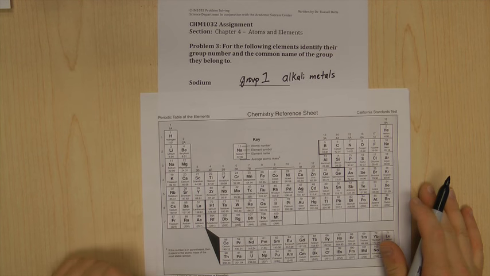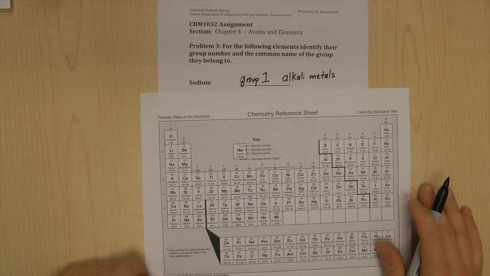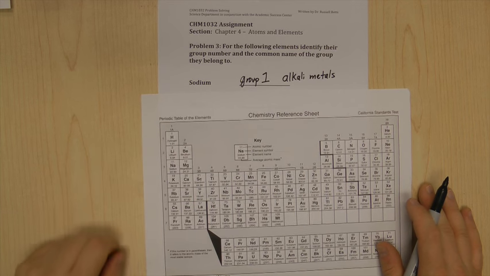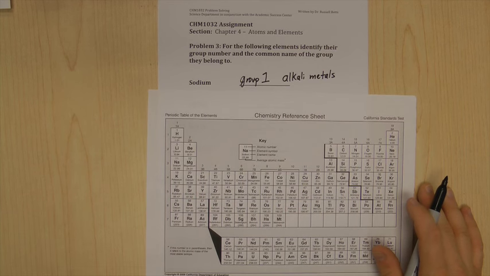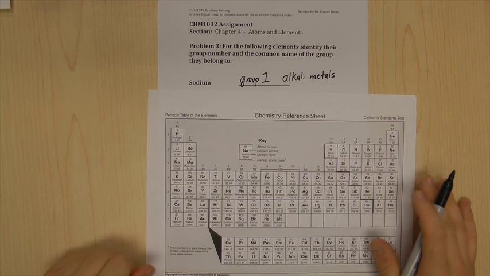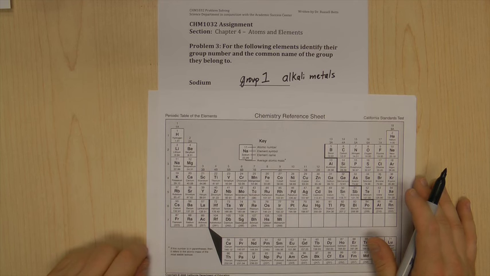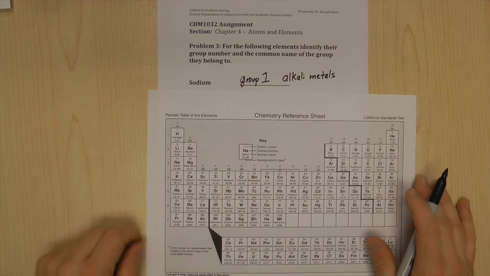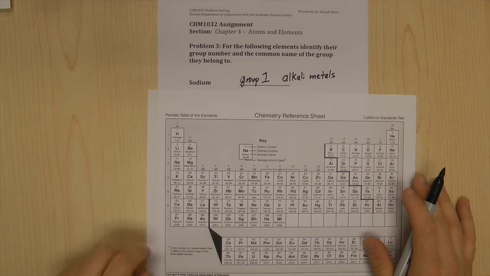So lithium, sodium, potassium, rubidium, cesium, francium, they're all alkali metals. Hydrogen, though, is not an alkali metal. Hydrogen is a nonmetal, and we'll get to why that is later on. But for now, all group 1 metals are referred to as alkali metals.